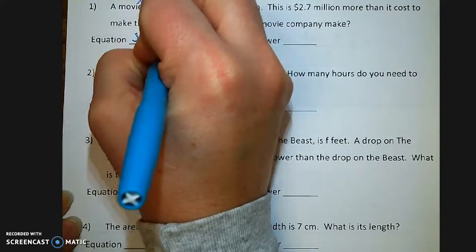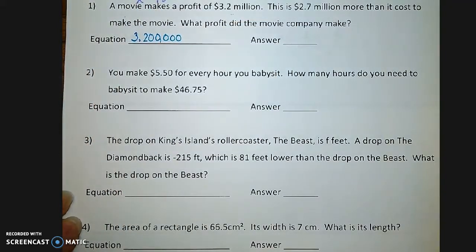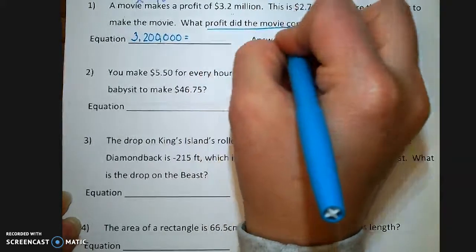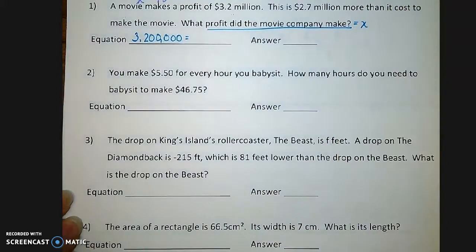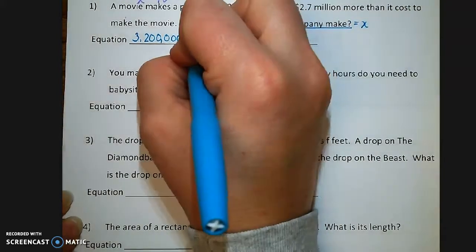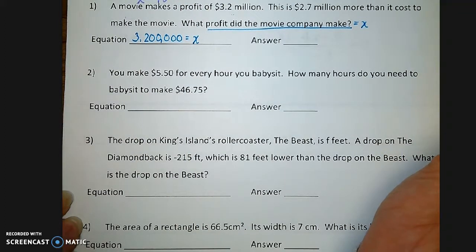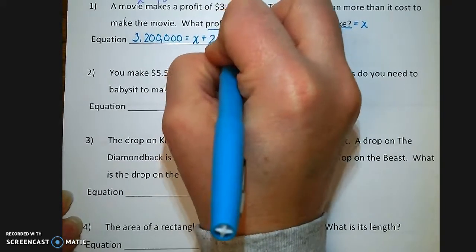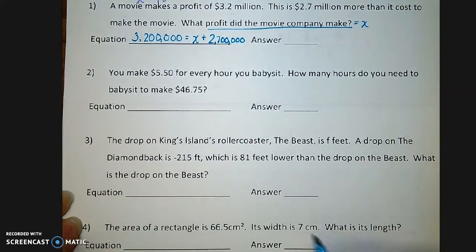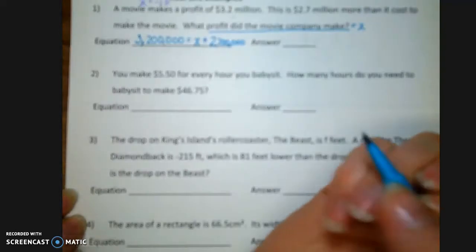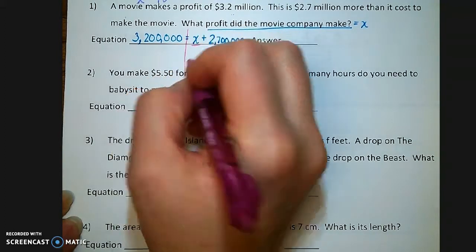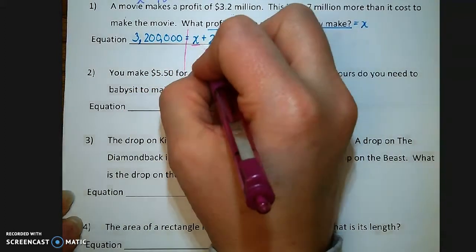$3.2 million, first of all, is $3,200,000, in case you didn't know. And what I'm thinking here is the profit that the movie company made, that's going to be my X. So I know that some amount of money that they made, their profit, plus the $2.7 million that it cost to make it, will give me my grand total of $3,200,000. So what's happening to my variable here? Well, it's being added on to. So I'm going to subtract that out.